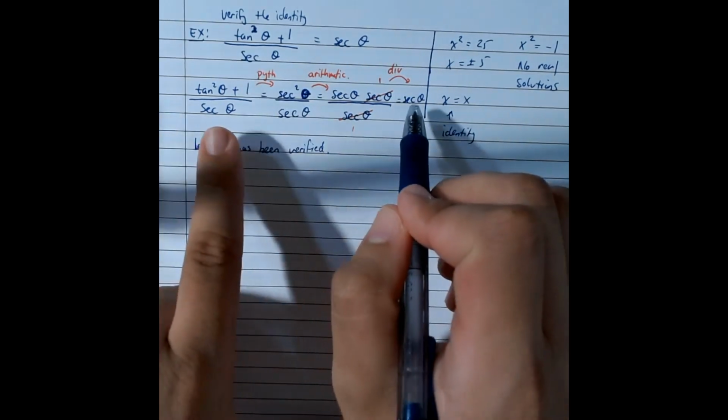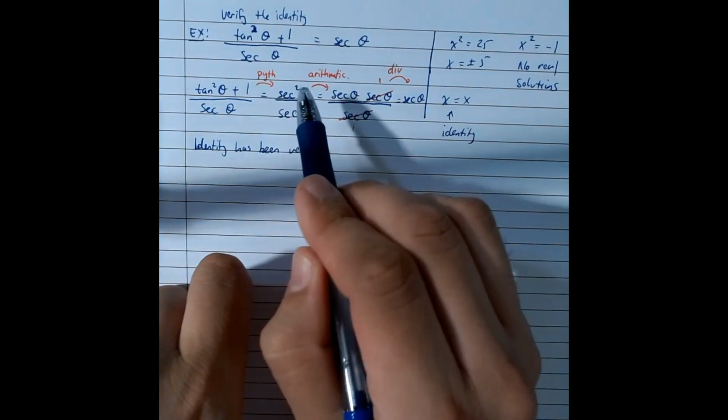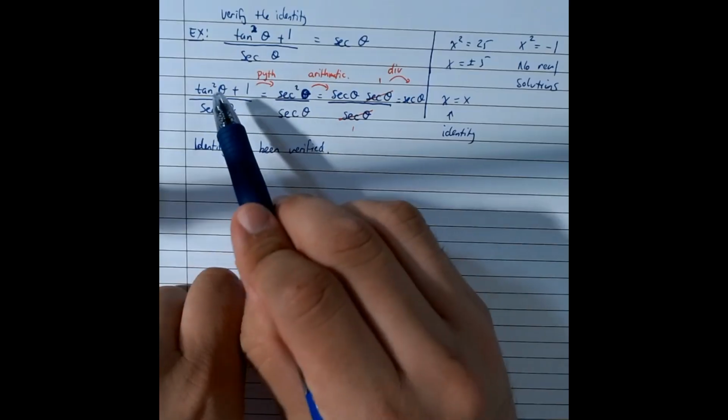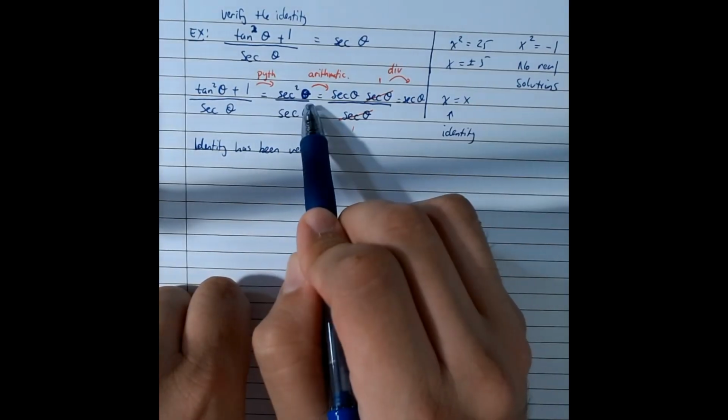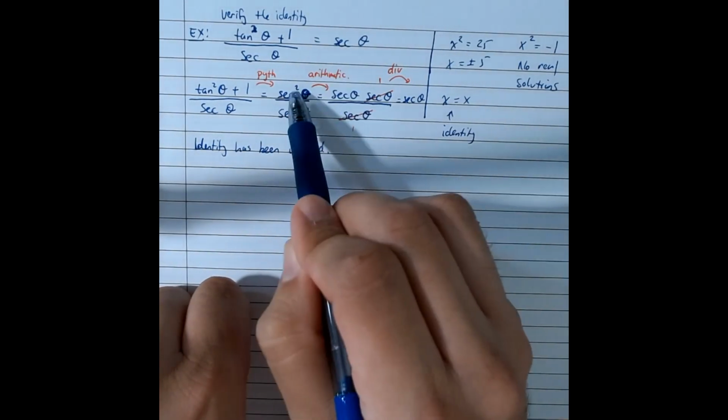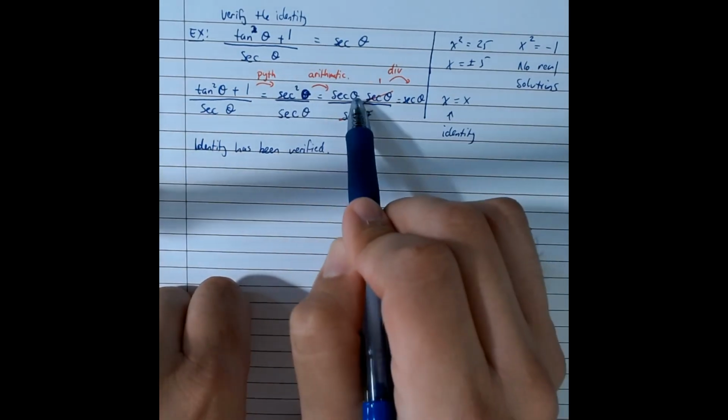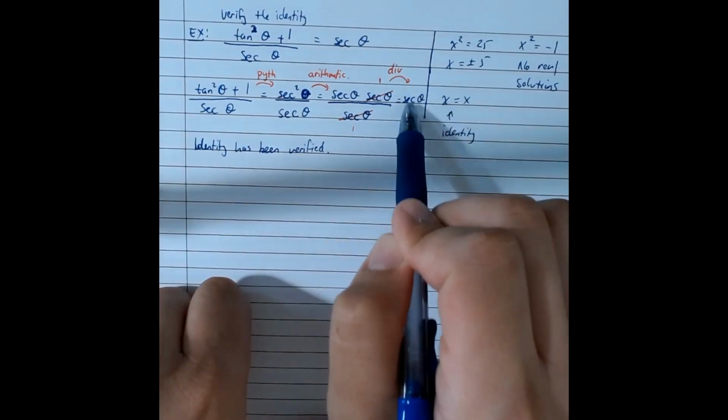Here, the answer isn't this final part. The answer is these two steps in the middle. That this, by the Pythagorean identity, is equal to that. This, by squaring, is equal to this. And this, by division, is equal to this.